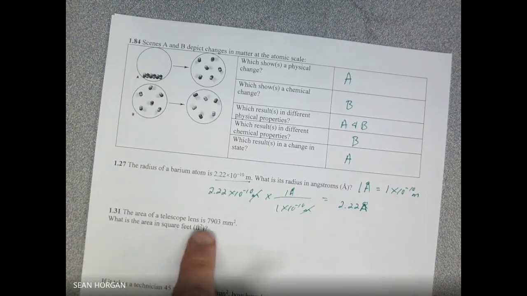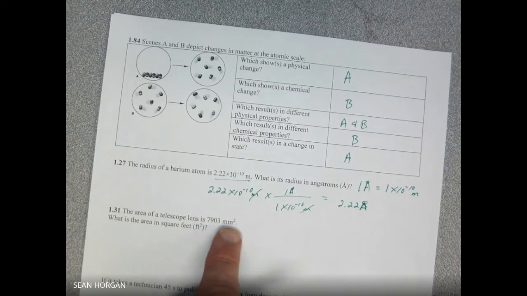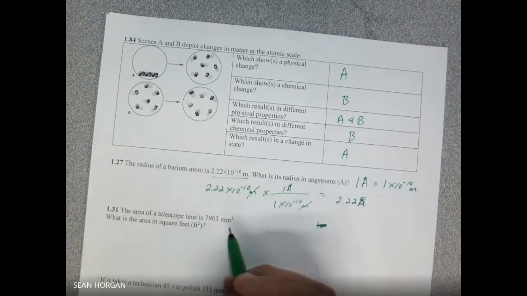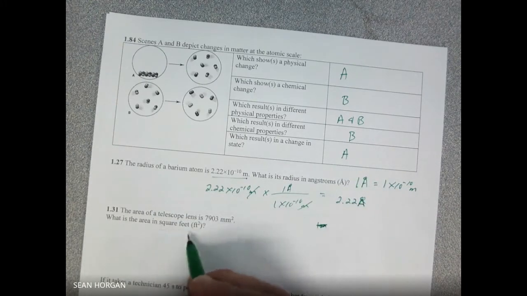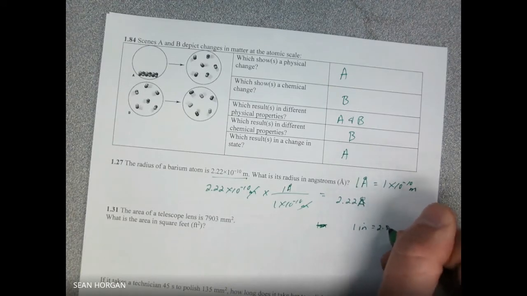It says the area of a telescope lens is 7903 millimeters squared. What is the area in feet squared? Okay, so we have to have a way to relate millimeters to feet. I feel like I know some common things. To convert between the metric system and the English system, I know that 1 inch equals 2.54 centimeters.